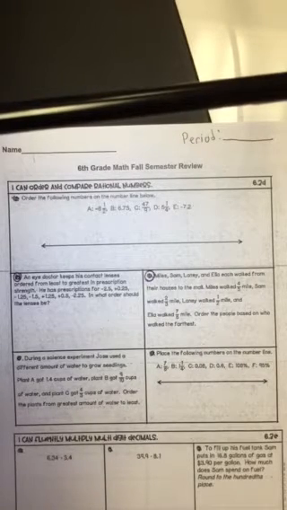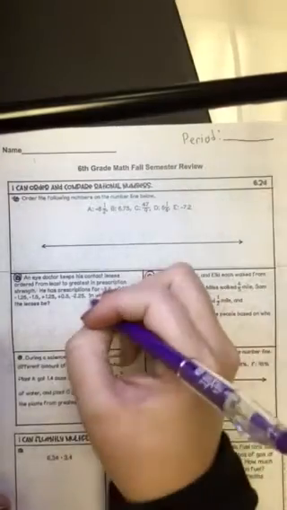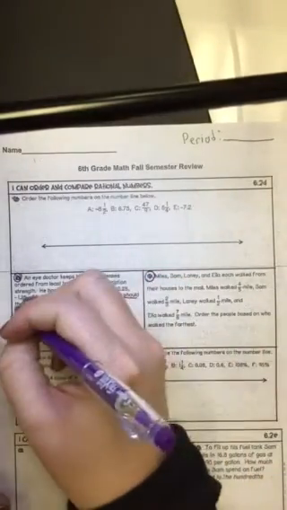So the first one says, an eye doctor keeps his contact lenses ordered from least to greatest in prescription strength. He has prescriptions for negative 2.5, positive 0.25, negative 1.25, negative 1.5, positive 1.25, positive 5, and negative 2.25. It says, in what order should the lenses be?